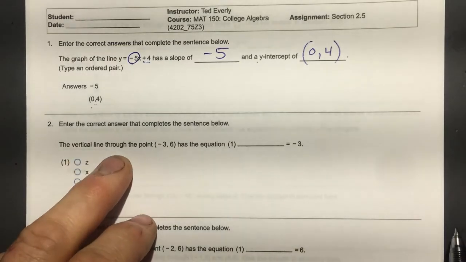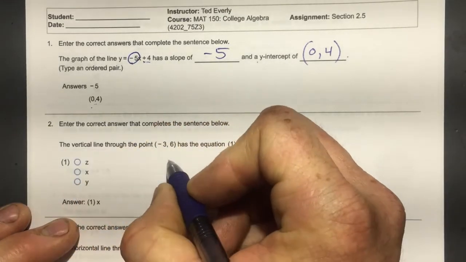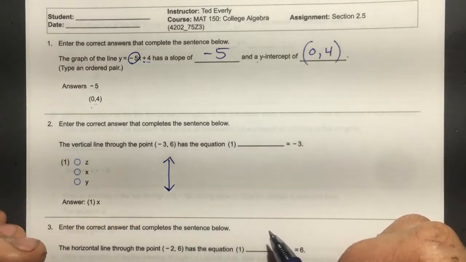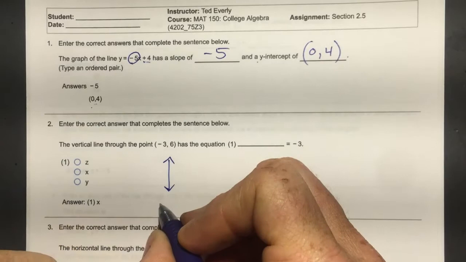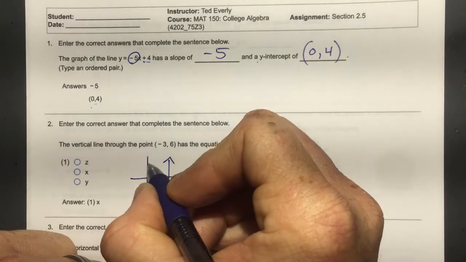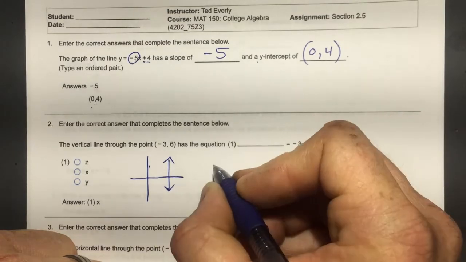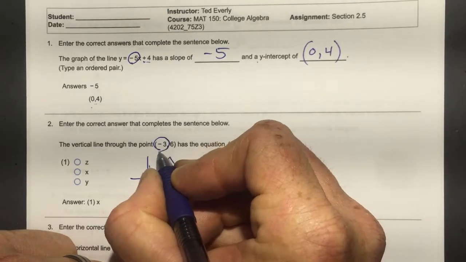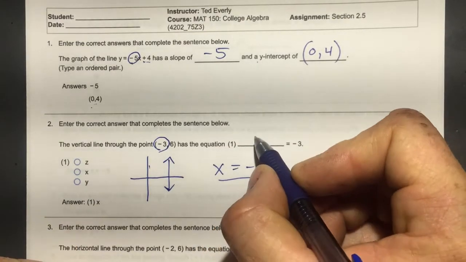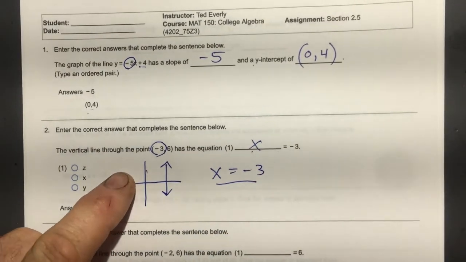What about this one? The vertical line through the point -3, 6 has an equation of, all right, since that's a vertical line, it looks like this right here, which is undefined. Now we need to just get this memorized. When we have a vertical line, remember it's parallel to the y-axis, which means it has no y in it. It's just x equals. So it's going to be x equals this x value right here. X equals -3. Okay, so this was asking for x equals -3. We're going to have a few of these, so we got to make sure we get this down.